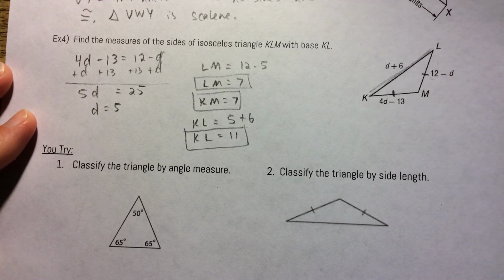And your joke of the day: why did the mushroom get invited to the party? Because he was a fun guy.